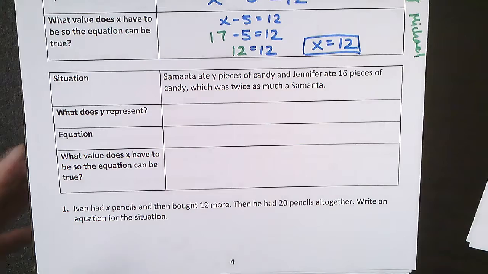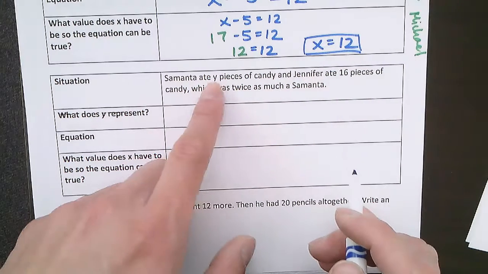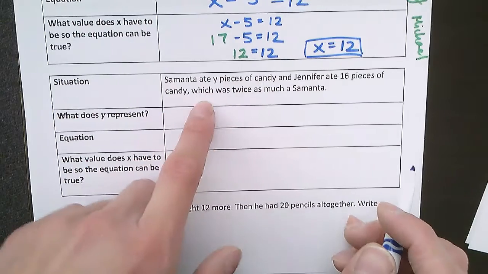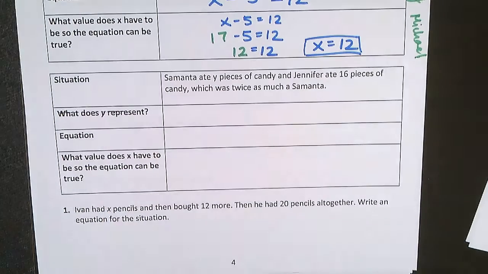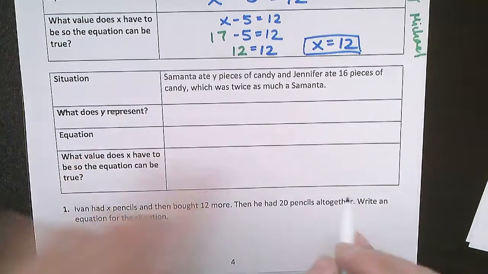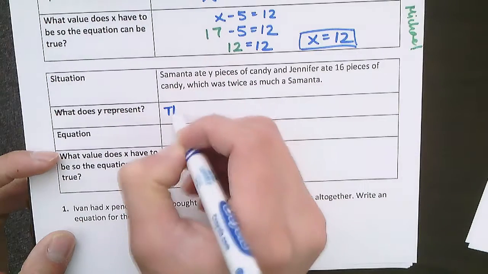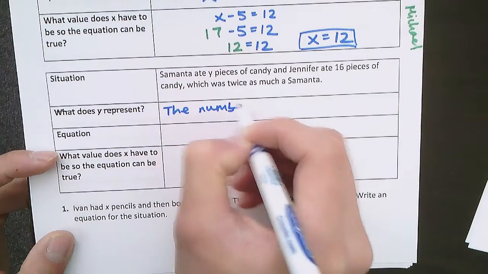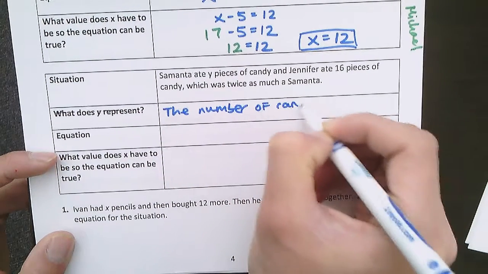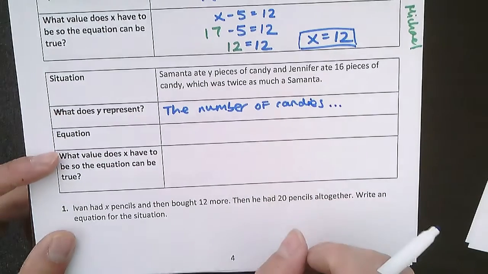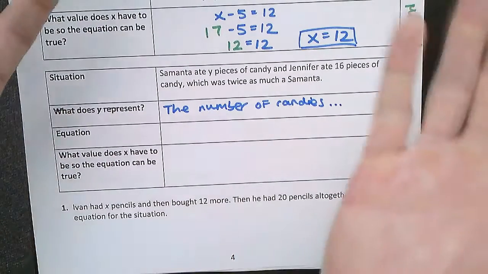Okay, now I'm going to get you started on the bottom part of the page, and you're going to finish it. Samantha ate Y pieces of candy, and Jennifer ate 16 pieces of candy, which was twice as much as Samantha. So what does Y represent? Well, we look back at the text. Samantha ate Y pieces of candy, so it equals the number of candies dot dot dot, because I want you to finish the rest of that sentence. It equals the number of candies that what?